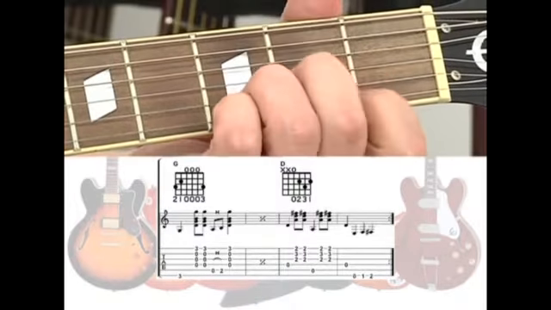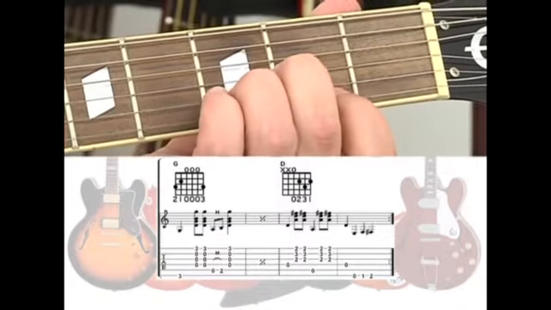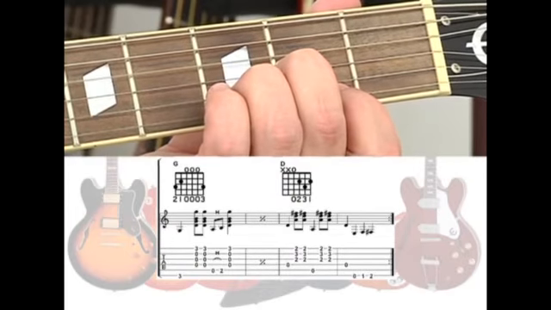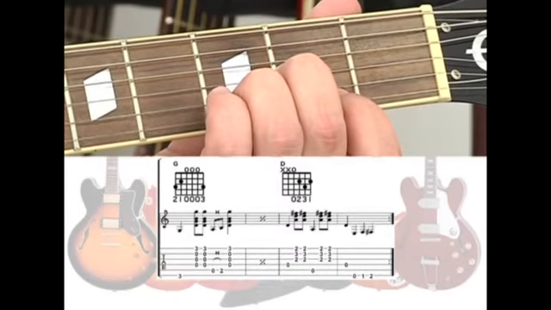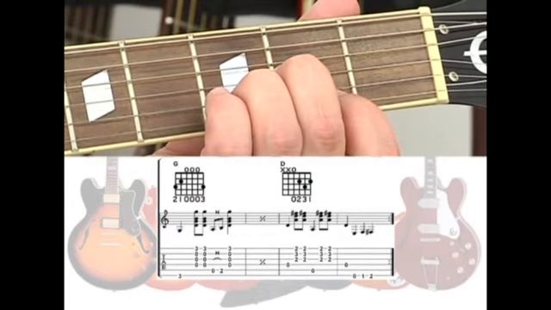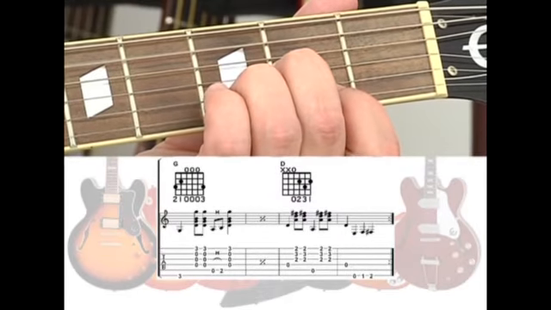Then switch to the D, open 4th string bass note. Strum on counts 2 and, open 5th string bass note. Then strum on counts 4 and.